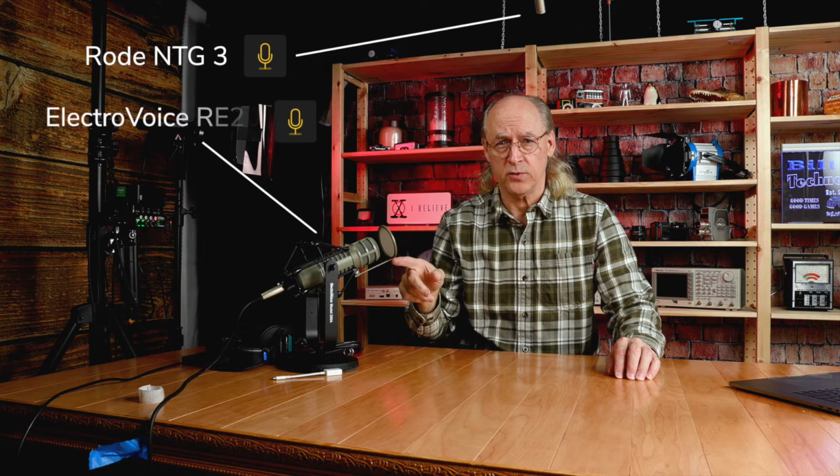So, how did I finally solve all of these problems? Let's cut to a wide-angle view here at my studio so I can show you how I have the cameras and audio recorder set up. Up here, I have a Rode NTG3 RF bias shotgun microphone. My second microphone is this Electro-Voice RE20.